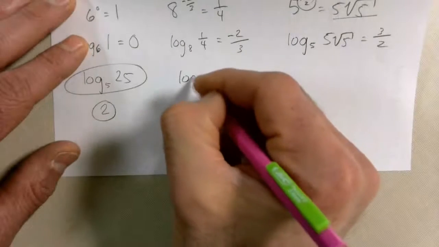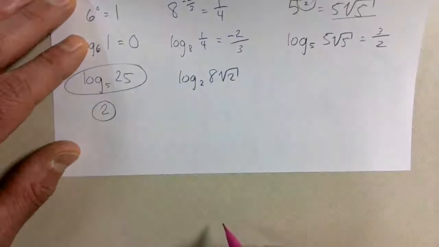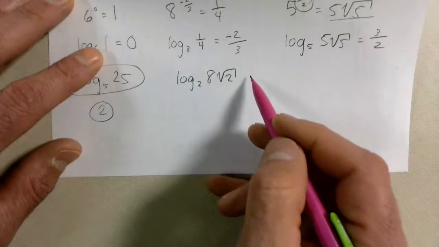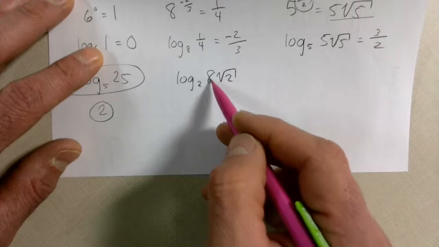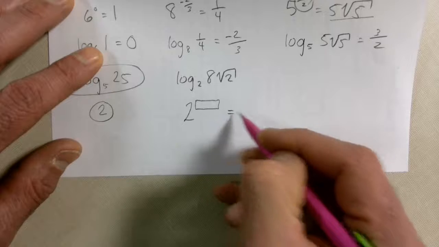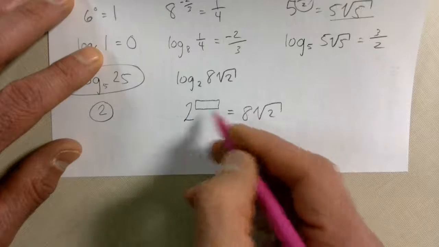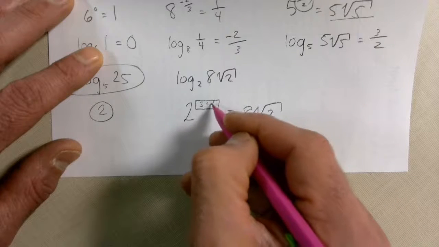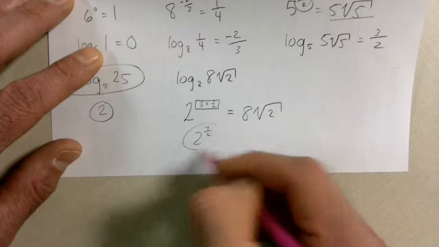Let's try this one. Log base 2 of 8 times the square root of 2. This one's a little harder. 2 to the something power is going to give us 8 times the square root of 2. So let's actually write it down. Now we know that 2 to the 3rd power is equal to 8, and 2 to the 1/2 power is equal to the square root of 2. So 2 to the 7/2 power.